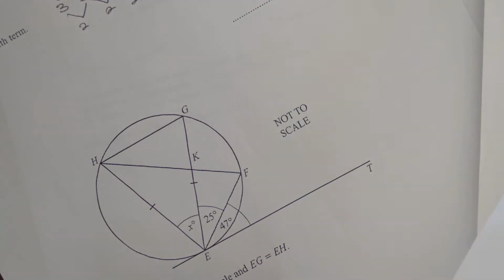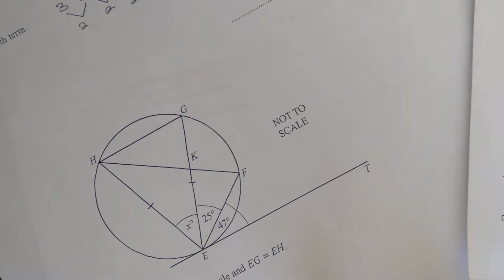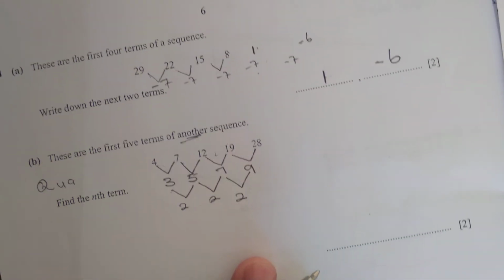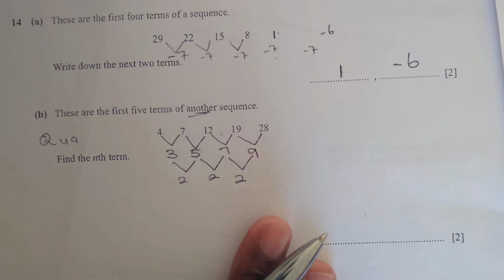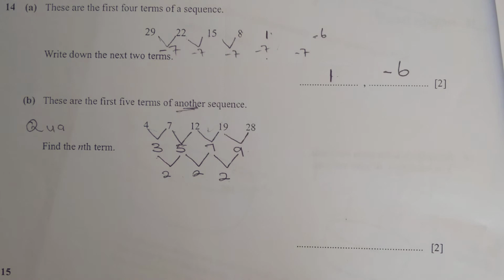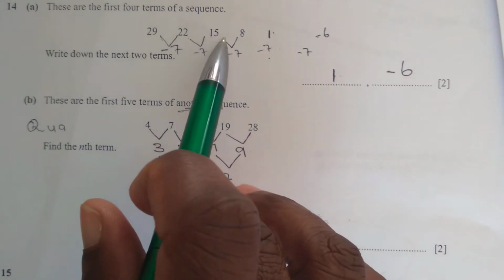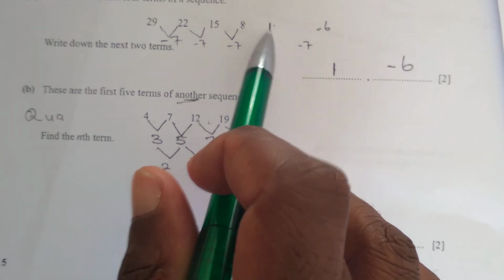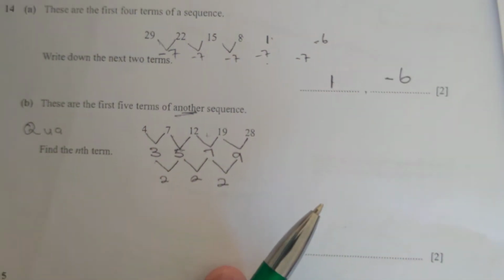Let's go to number 14. There it is. Number 14 says these are the first 4 terms of a sequence. We have 29, 22, 15, 8, and 1. So we want to write down the next 2 terms there.